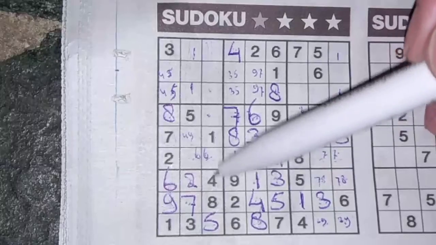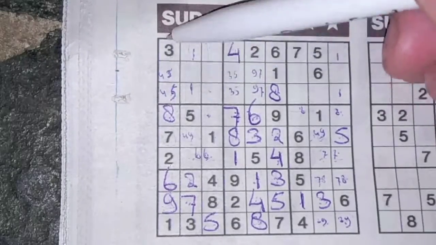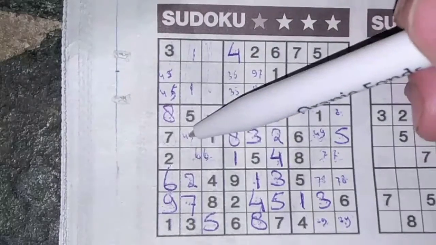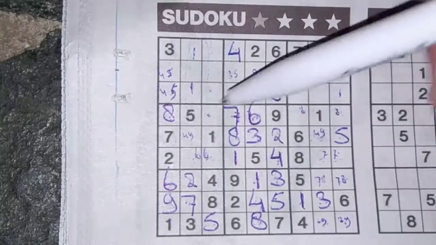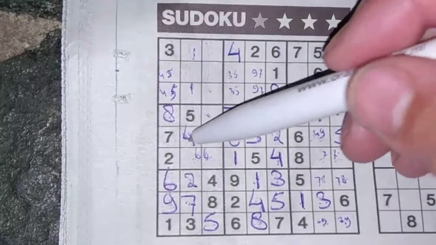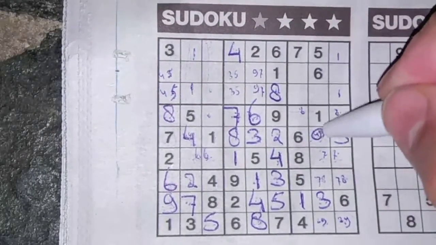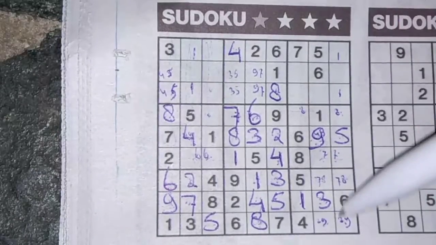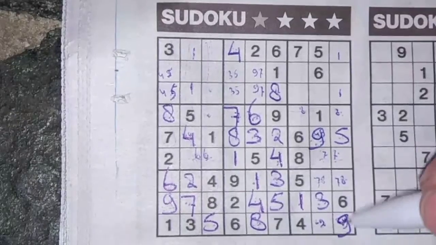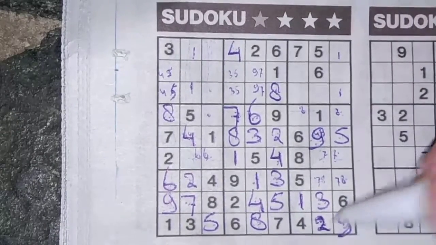But we have a 4 in this column, a 4 in the first column. So in the second column, the only 2 places for the 4 should be here or there. What I see here 4, no 4 there. 4 should be here. That means the 9 goes there. We have a 9 here, so this cannot be a 9 anymore. This should be a 9. And this should be a 2.